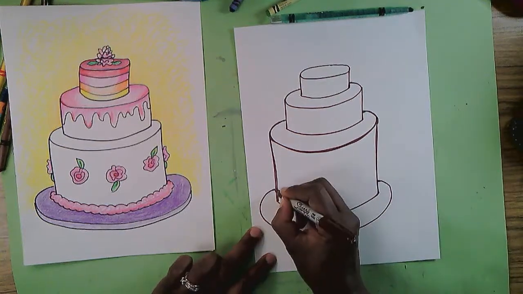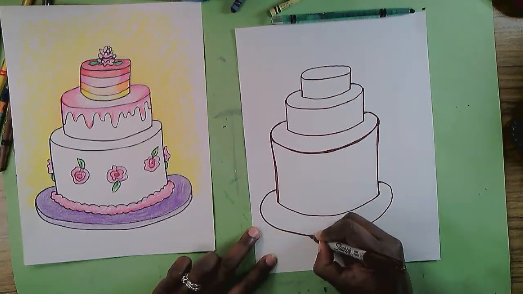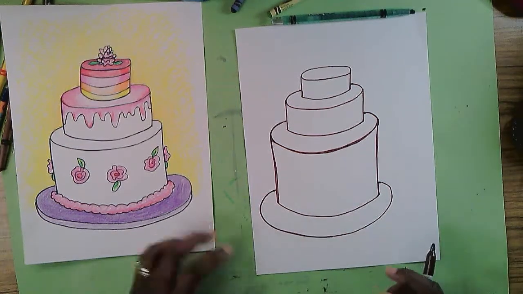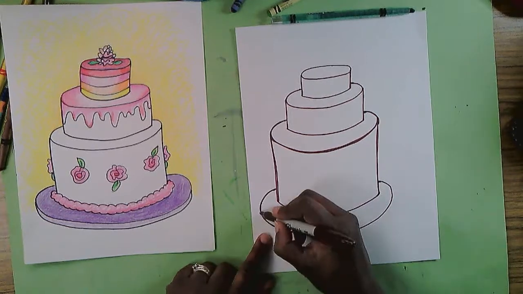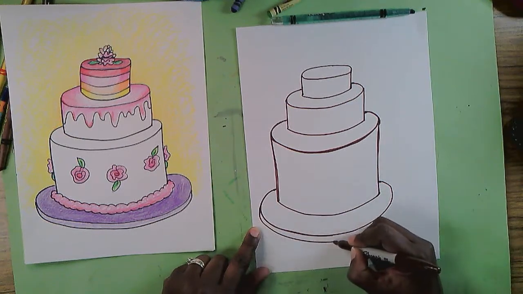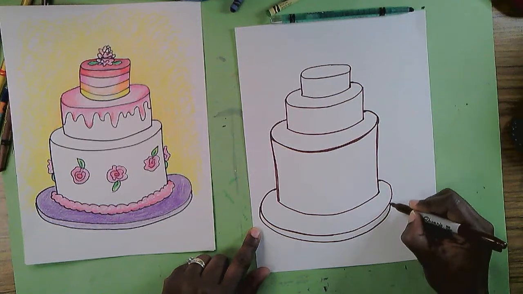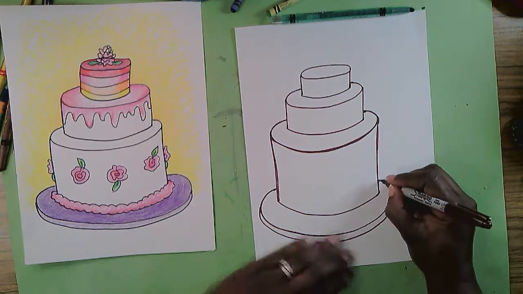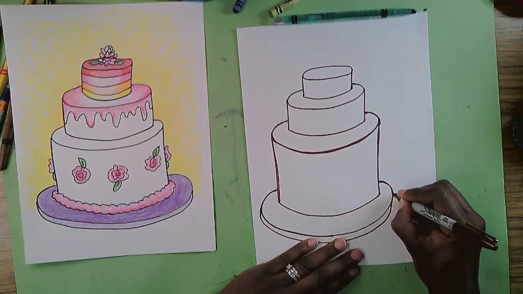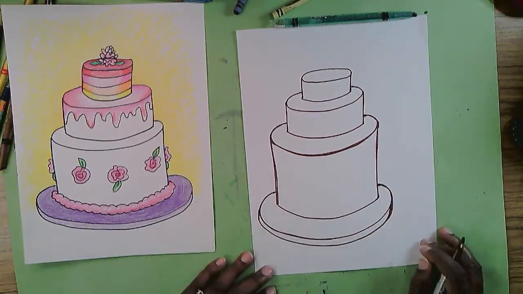All right, this cake plate is not super flat. It's going to have some thickness to it, so I'm going to add another curved line. I start right about here, and I keep curving underneath, the same distance away, and then back up to the other side. All right, so there's my cake plate. And somehow my cake is not perfectly in the middle of the page, but that's okay.